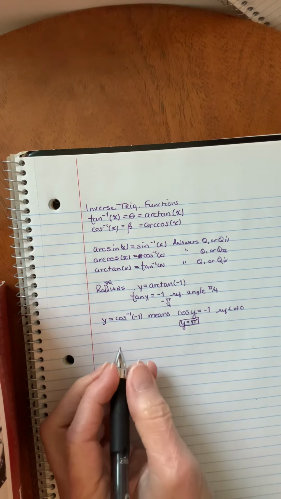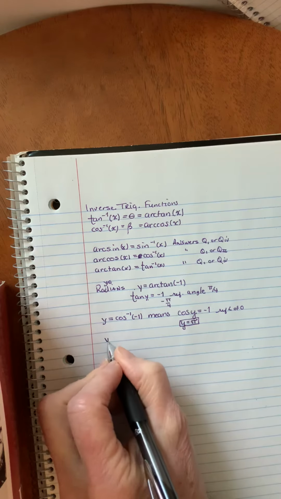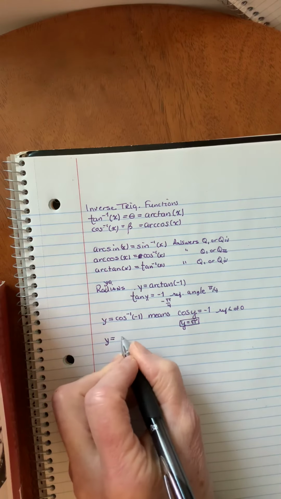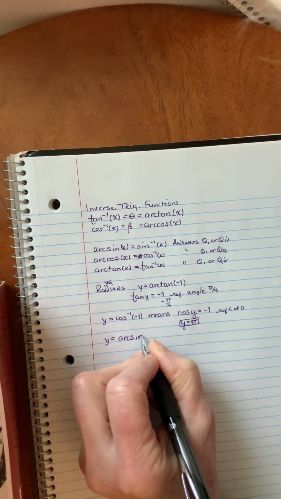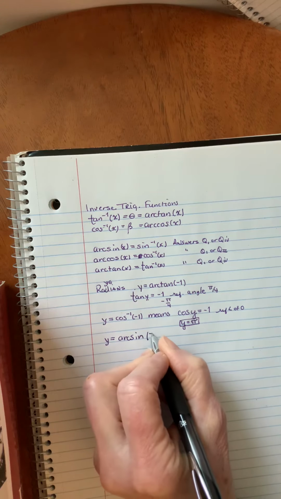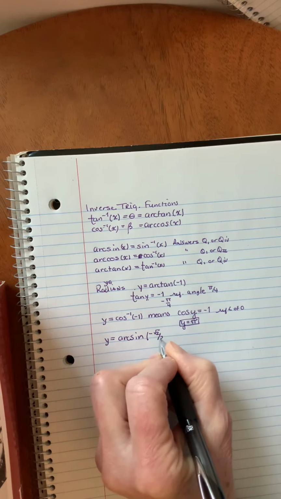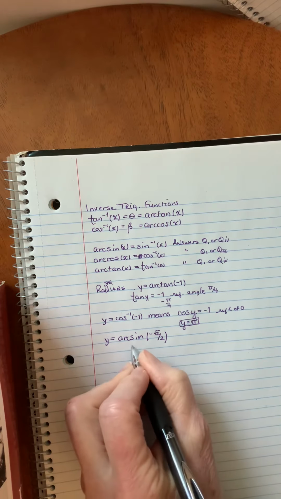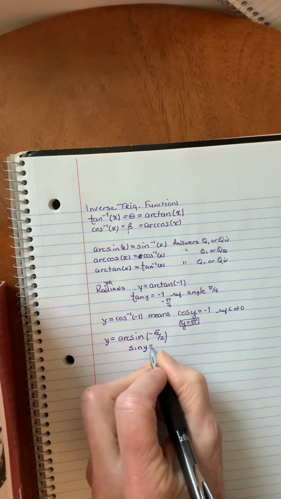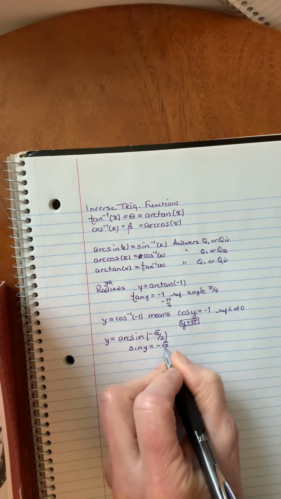Another example, let's say that y is equal to the arc sine of minus the square root of 2 over 2. Well, again, this is the sine of y equals minus the square root of 2 over 2.